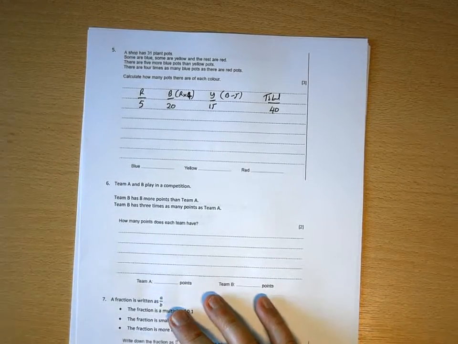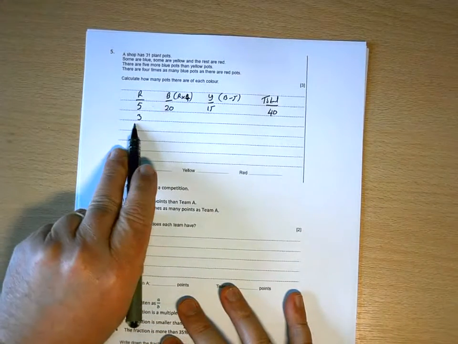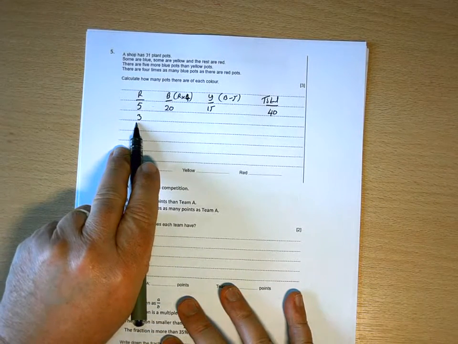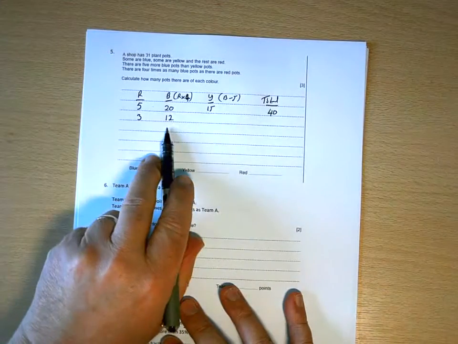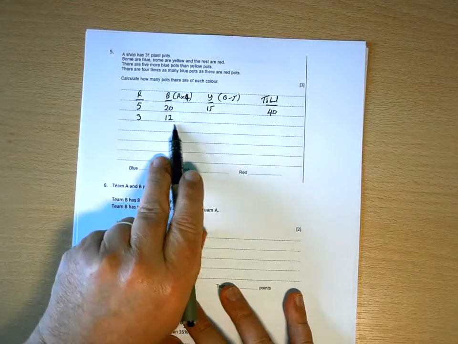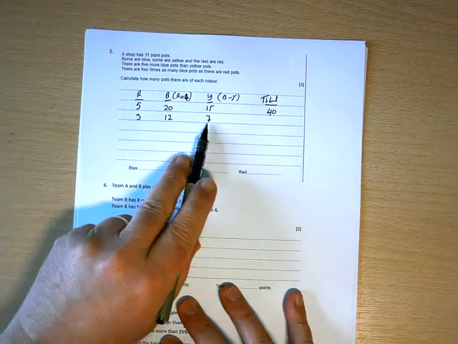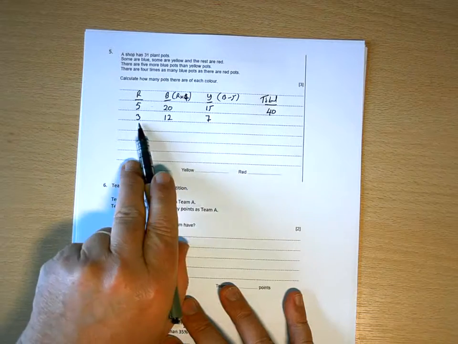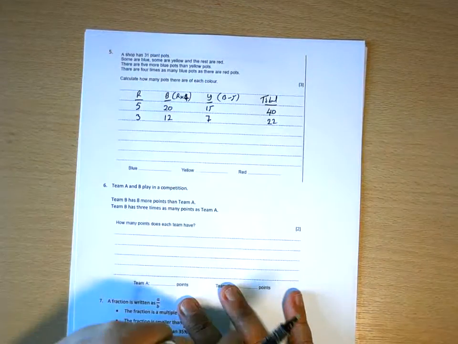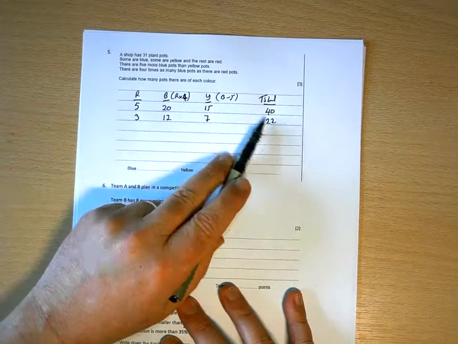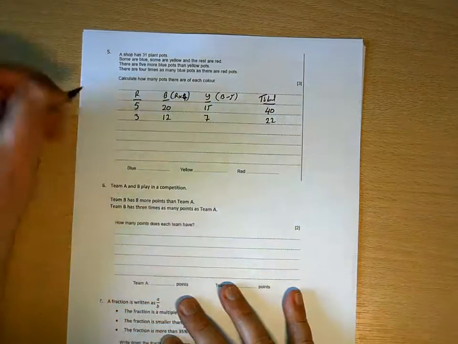So let's try 3 red. So if I have 3 red, I have 4 times as many blue, 4 3s are 12, and I have 5 fewer yellow, which is going to be 7. If I add those up, I get 7, 10, 22. I want 31. So it's between 40 and 22, so I'm going to go for 4 red.